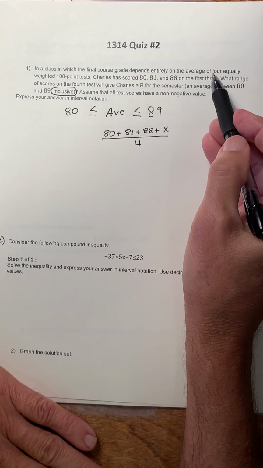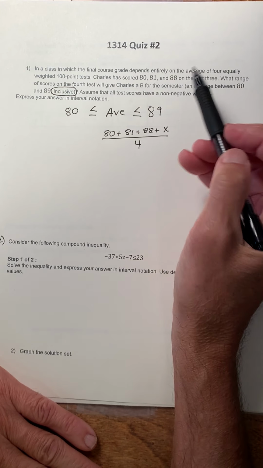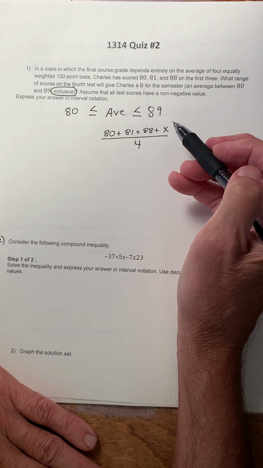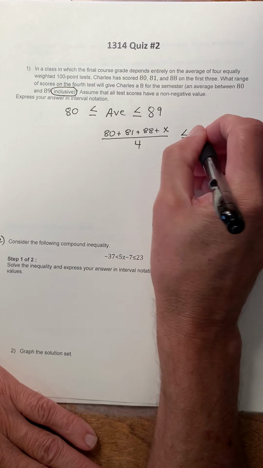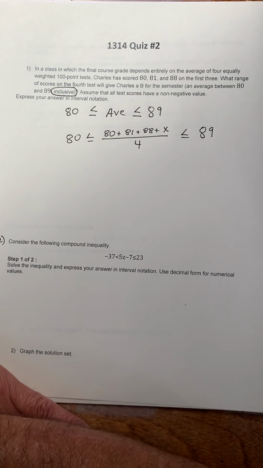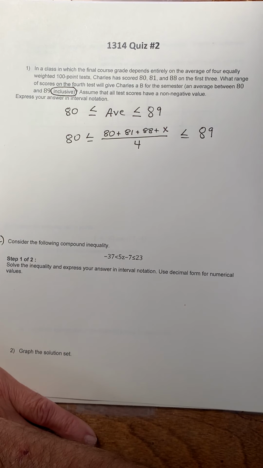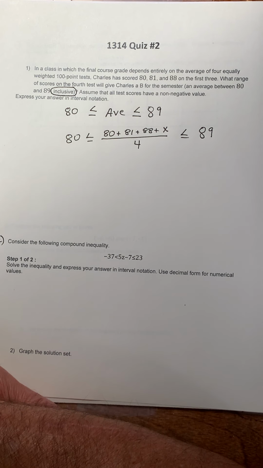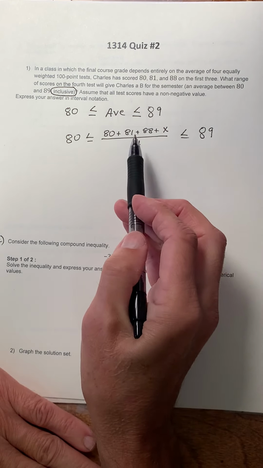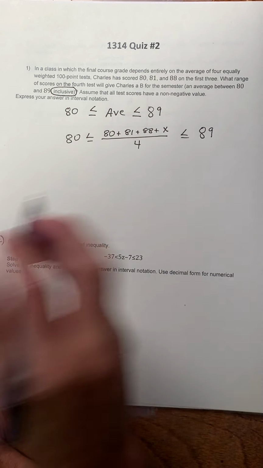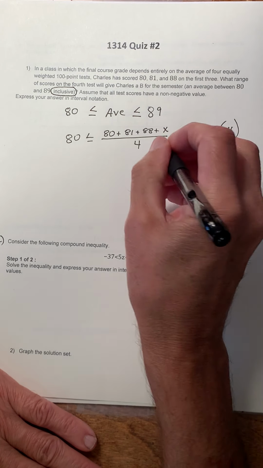Now keep in mind, your problem may have 5 equally weighted grades or 3 equally weighted grades. Let that determine what you're dividing by. So this is still in between and including 89 and 80. All right, I have a compound inequality, a 2-part inequality, and it's got a fraction in it. The strategy I gave for you in your notes was multiply every part by the denominator. That's going to get rid of my denominator. So I'm going to multiply every part by 4.